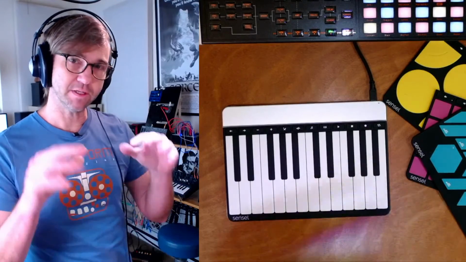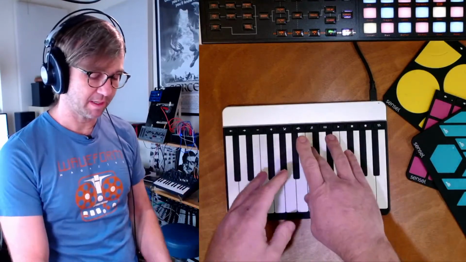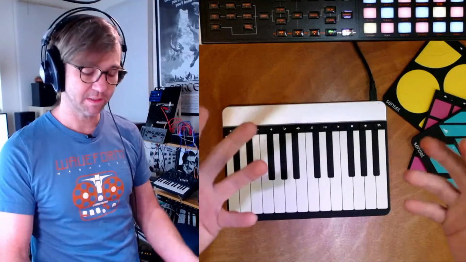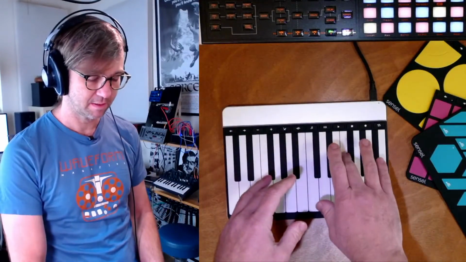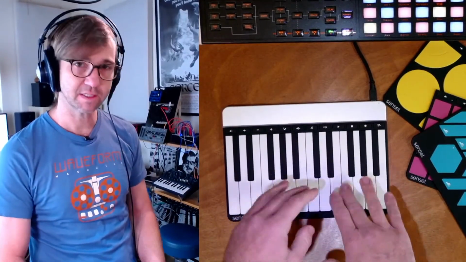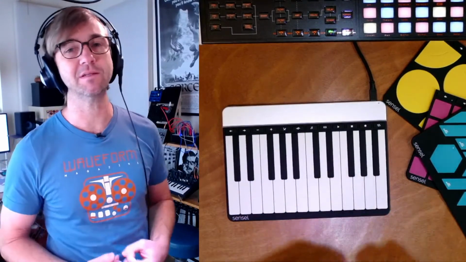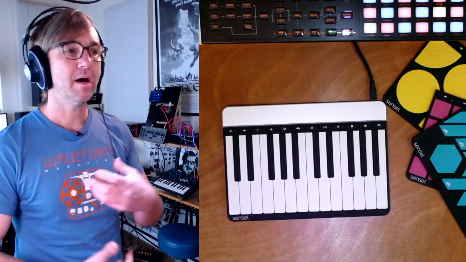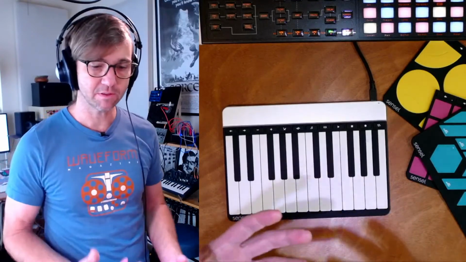The other thing it gives you is after pressure per finger, so I can map that to whatever I want in the synthesizer, and in this case I'm really kind of peaking out the resonance of the filter. So that is an example of how you can use MPE.